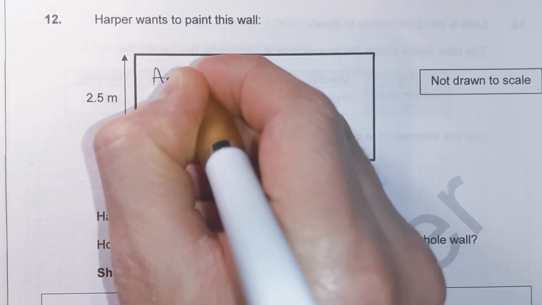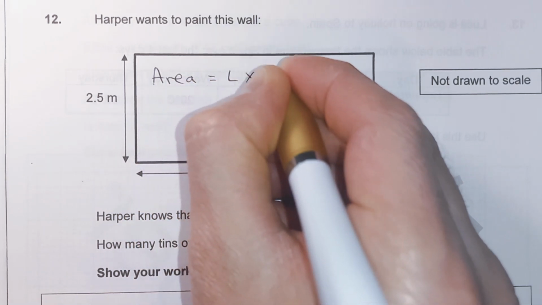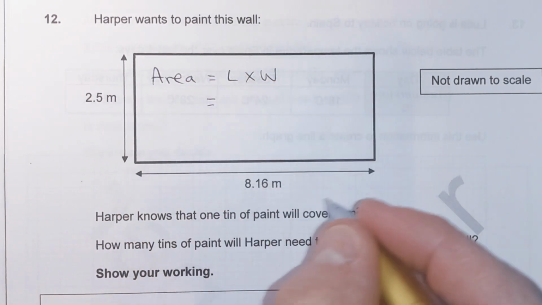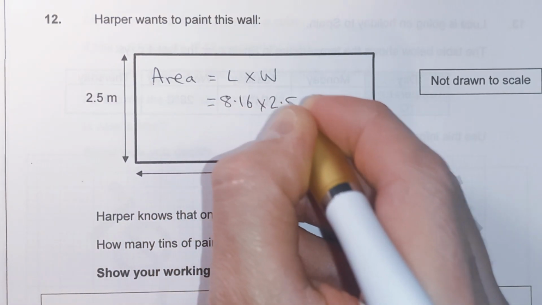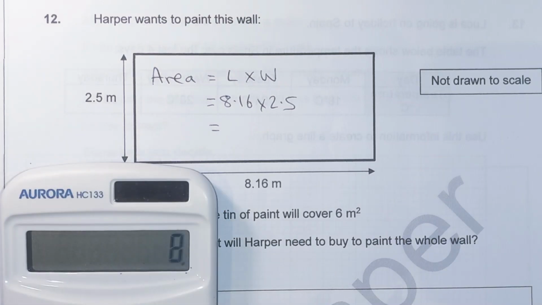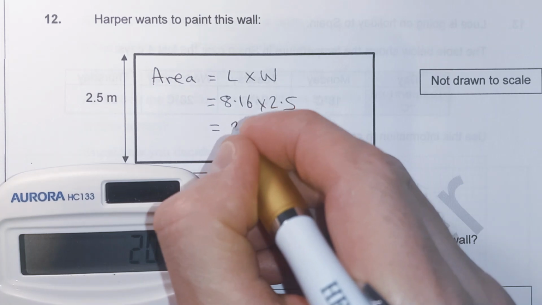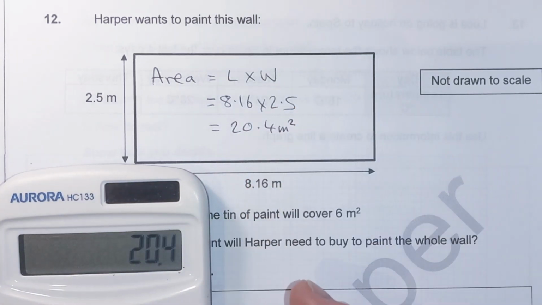And the area of a rectangle is equal to the length times the width, which in this case is going to be 8.16 times 2.5, which gives us 20.4 metres, and because it's area, that's going to be metres squared.